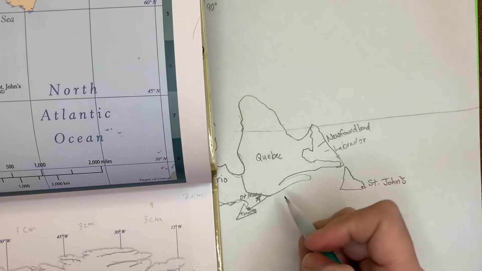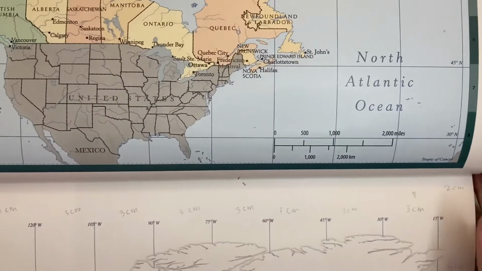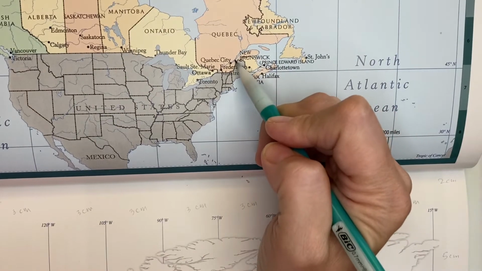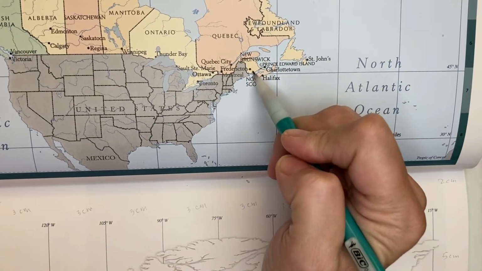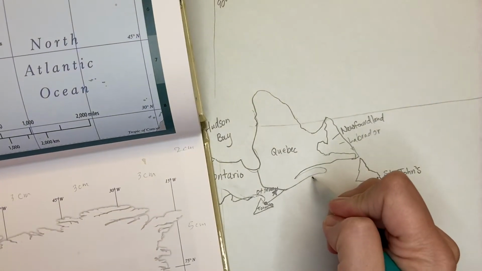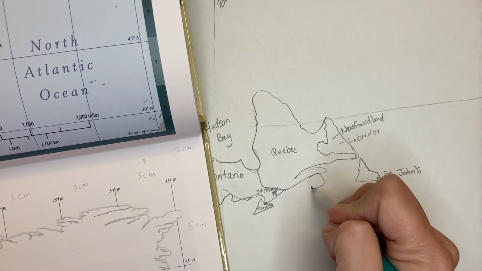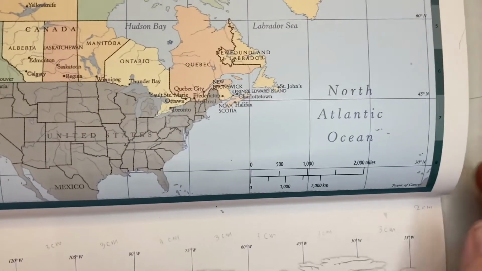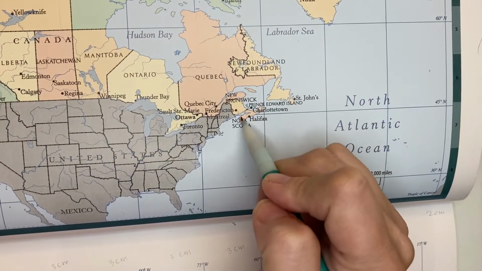All right, now we are going to do New Brunswick next, okay? So New Brunswick is right next to this little loopy thing that we already drew, okay? So we're going to do that here. Like that. And then I think that this looks like a sideways high heel shoe, okay?